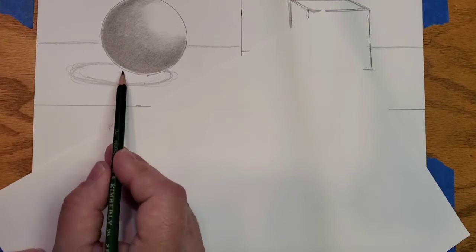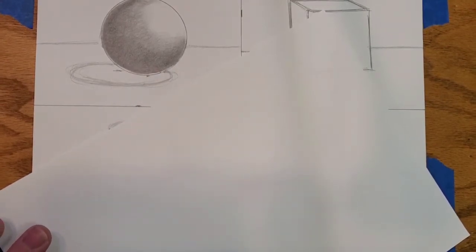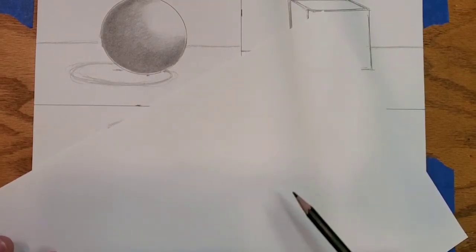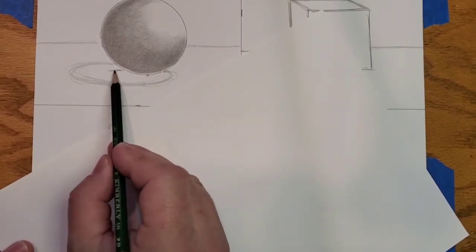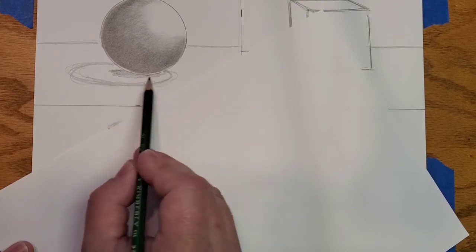On the shadow, sorry? It's so hard. Shelby, I know. We will talk in just a few minutes here, okay? Okay, I'm going back over there, okay? Okay.